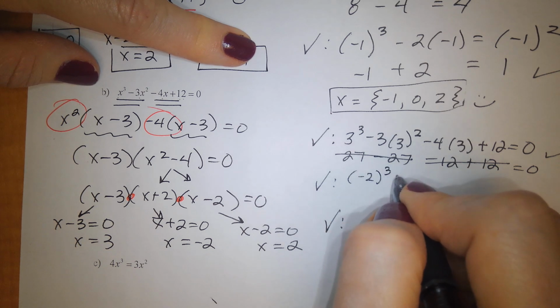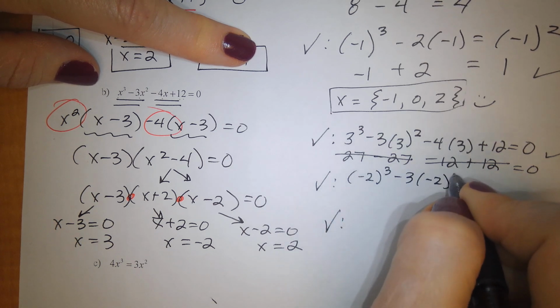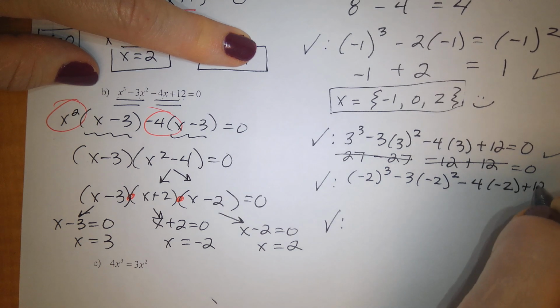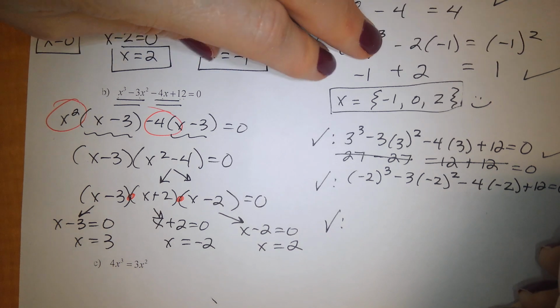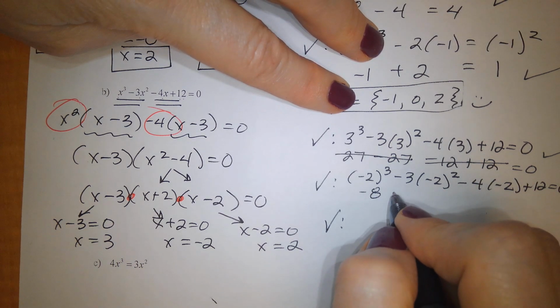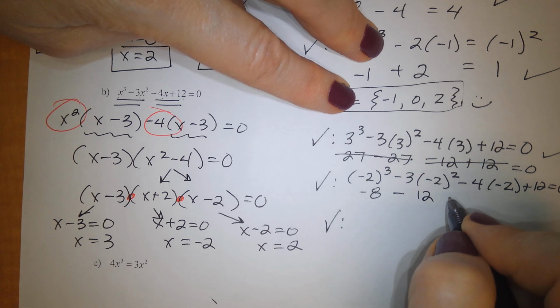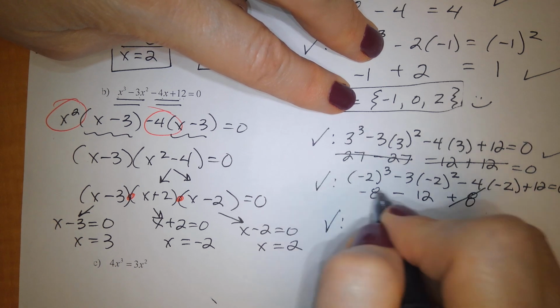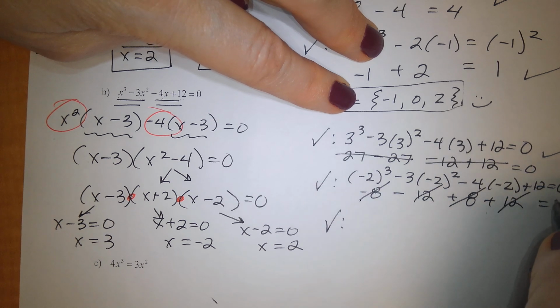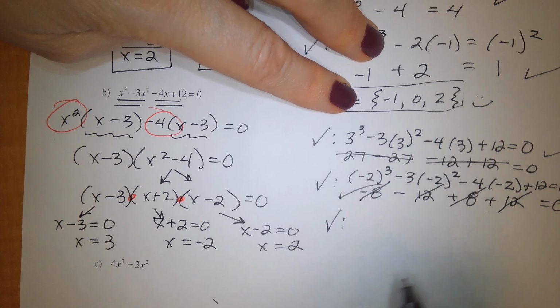Negative 2 to the third minus 3 times negative 2 squared minus 4 times negative 2 plus 12. This is negative 8 minus 12 plus 8 plus 12 equals 0. Yes.